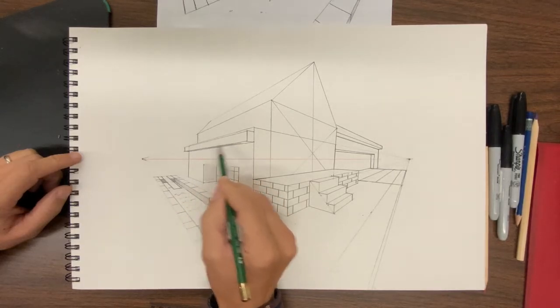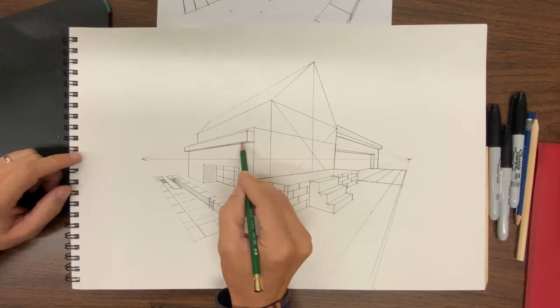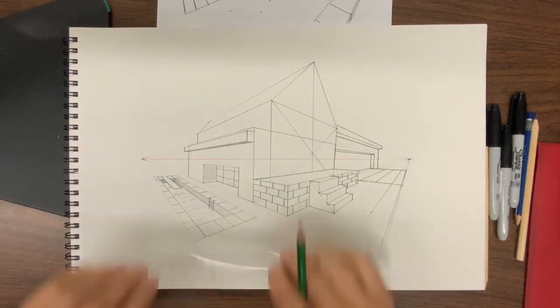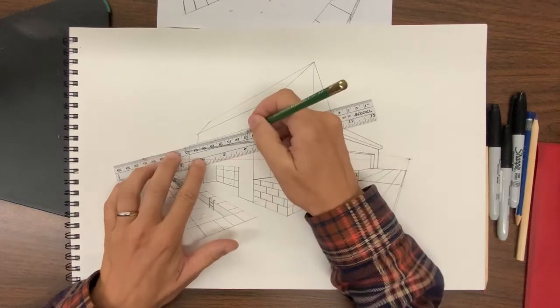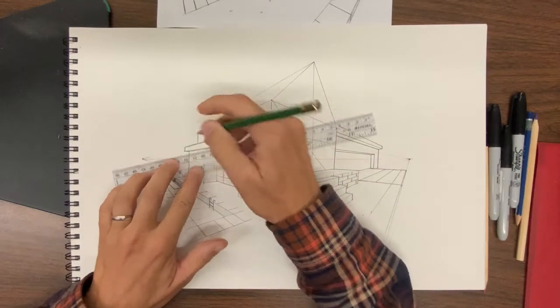I'm shading in the underside of this balcony so that we can tell that it is below or blocked from the sun. And I'm just taking a moment to clean up the top edge of the balcony.